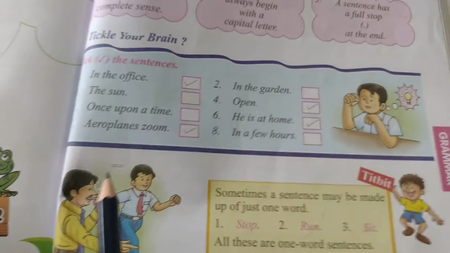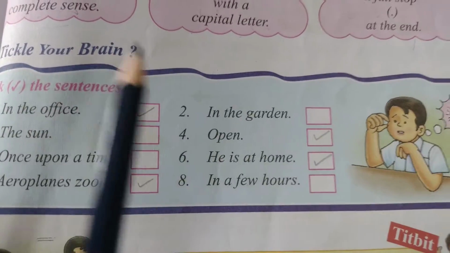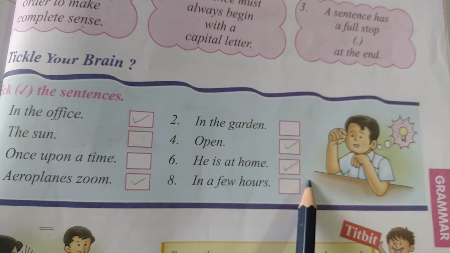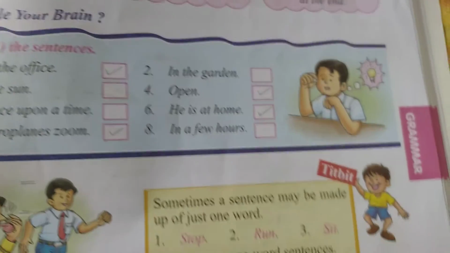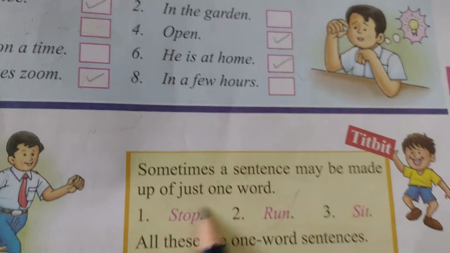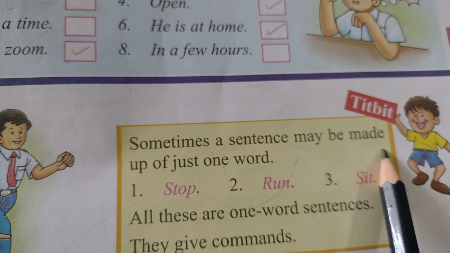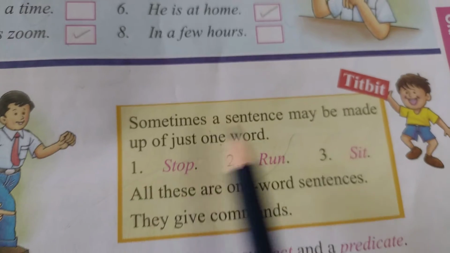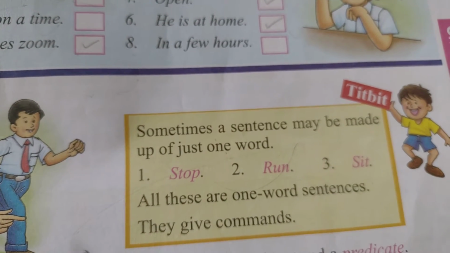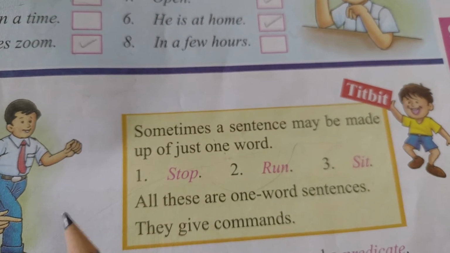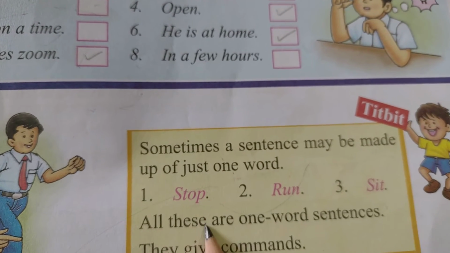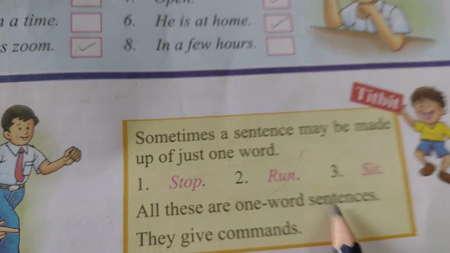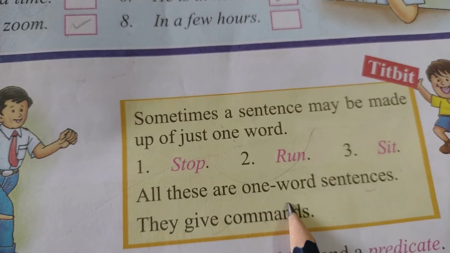Okay, so coming to now, you have to tickle your brain and write which is a sentence or not, like this how I did, whether others also are sentences or not. Now say some sentences also may be made up of just one word, that is stop, run, sit, stand, come, go. These are single words, but these are also called one word sentences, because they give us commands.